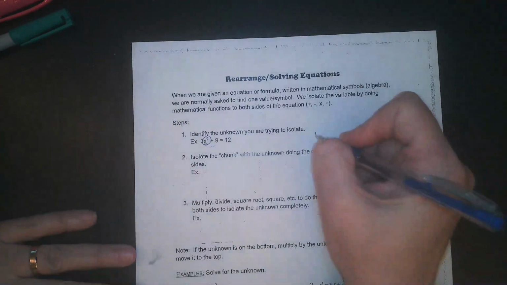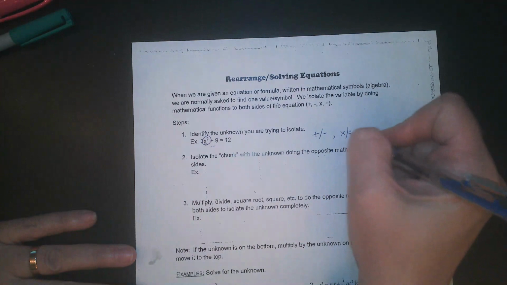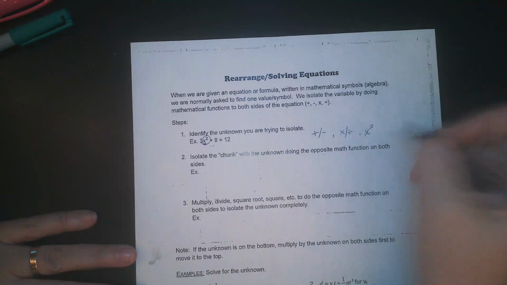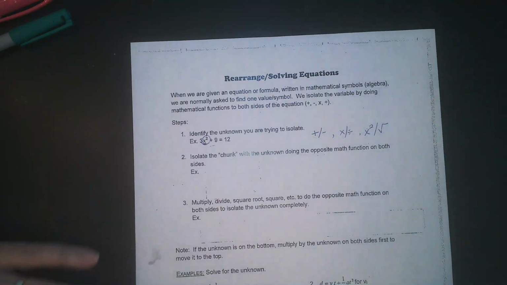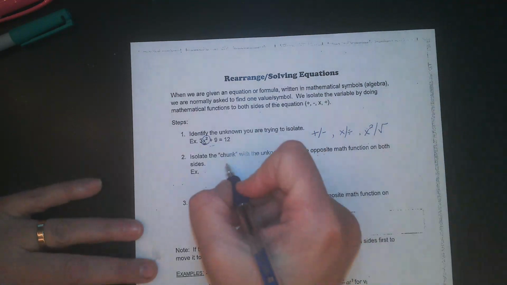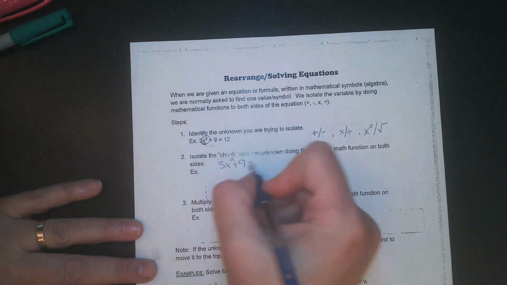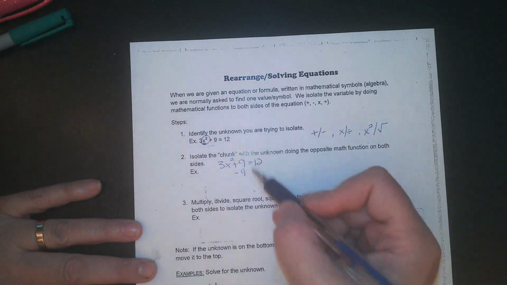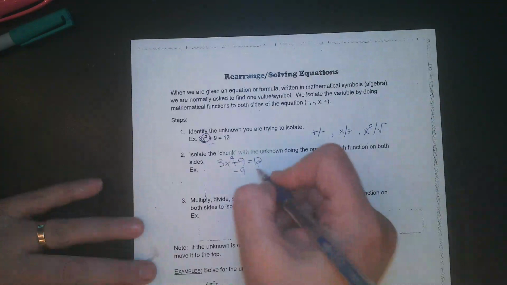When we're talking opposites, we're talking plus and minus, times and divide, something to the square, and the square root. Those are typically the math functions that we're looking at. In order to move the 9, we're going to need to subtract the 9. Because there's an equal sign, we always have to do the same thing to keep the equation balanced.